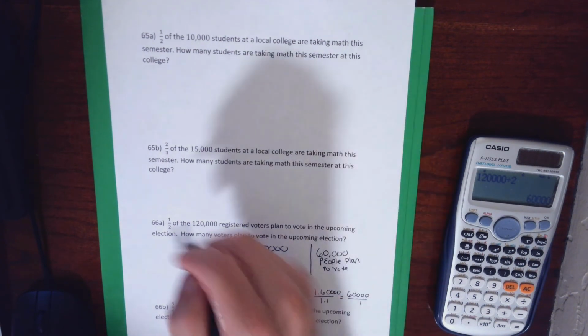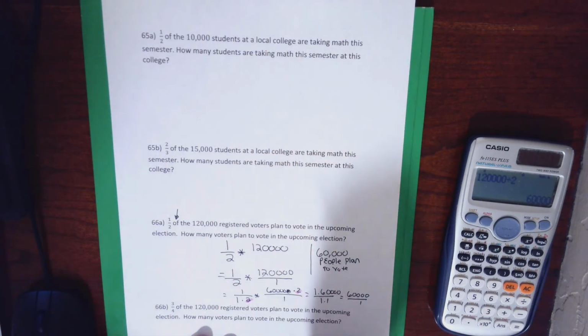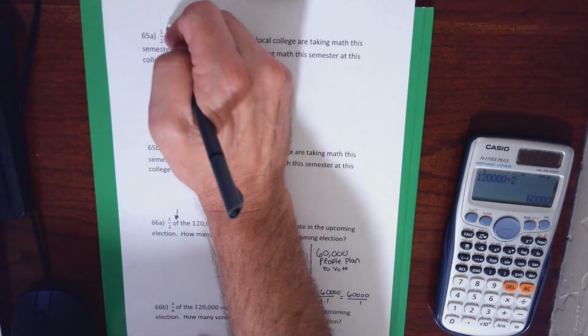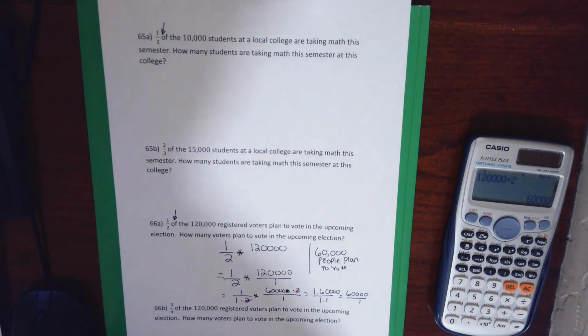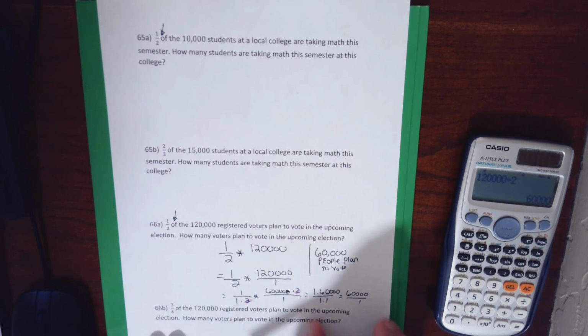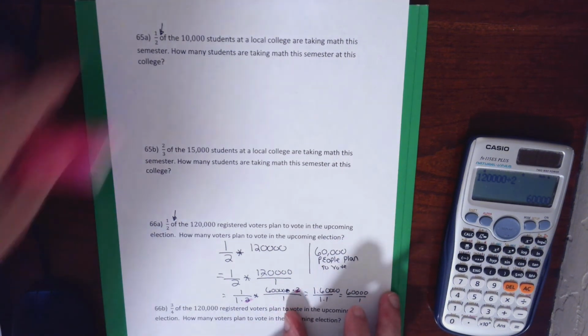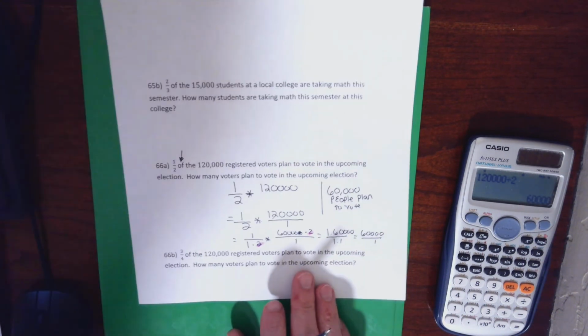So the giveaway word here is of. Of usually means multiply. And in your problem, 65, half of the 10,000 students are taking math, so it's going to be half times 10,000. Your part B is going to work like my part B. Same exact wording, other than I changed some numbers.